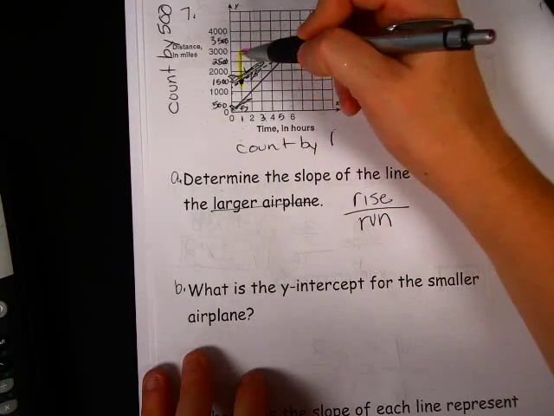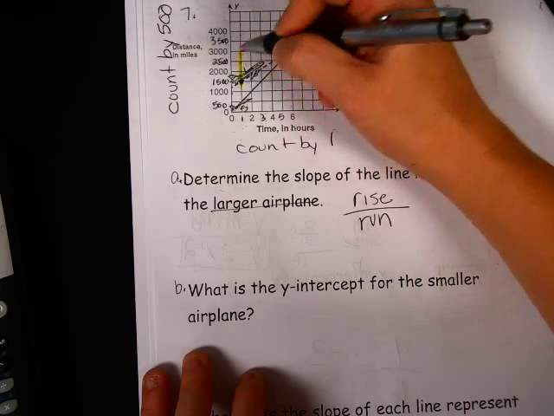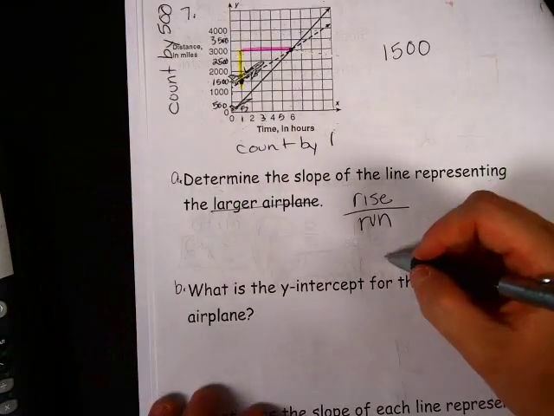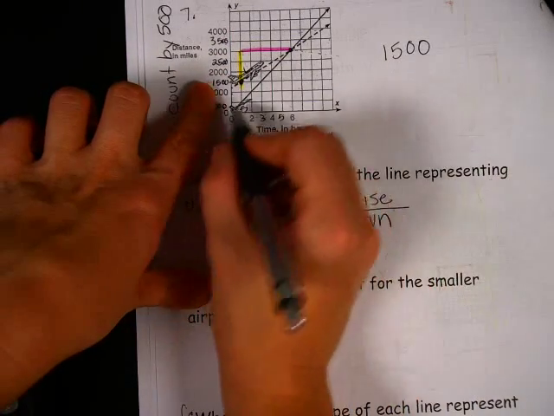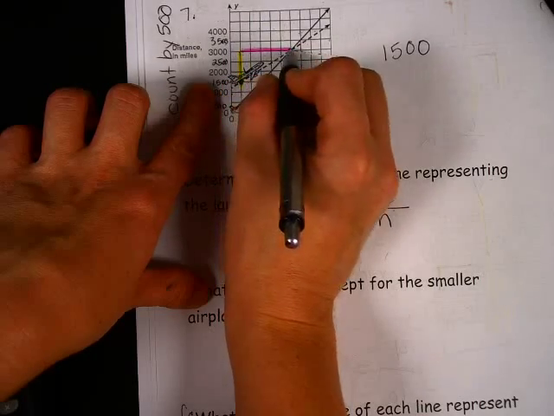So instead of saying 3, I have to actually go 500, 1,000, 1,500. My rise was 1,500, and my run is going to be counting by 1. So 1, 2, 3, 4, 5.